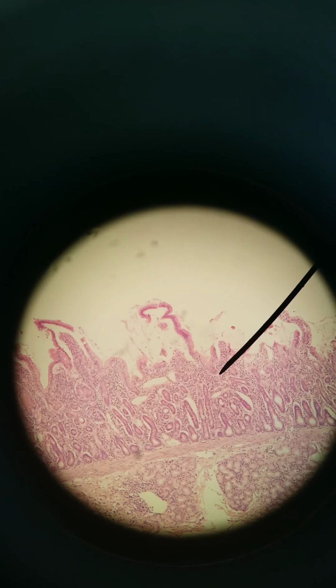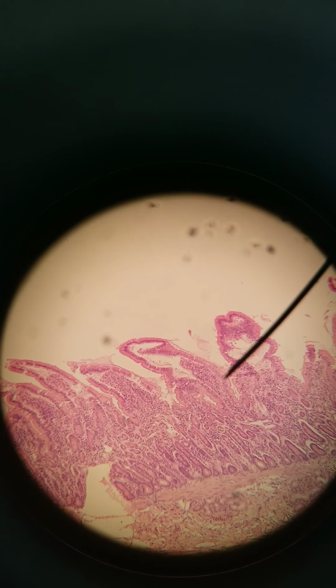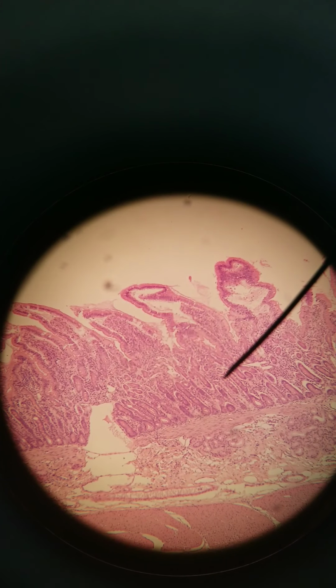See how these structures go out into the lumen more? These are villi. Here is a single villus. Whoa, focus crazy. Here's a single villus, and here are more villi. We've transitioned from the stomach to the duodenum. The duodenum is the first part of the small intestines.